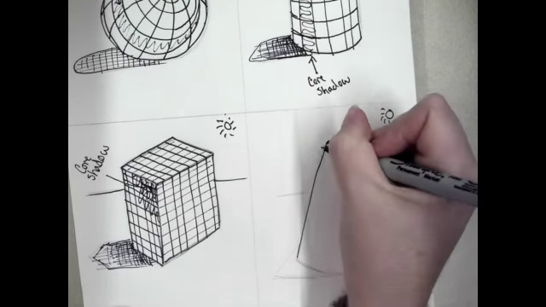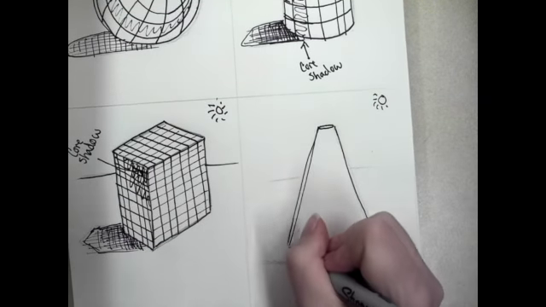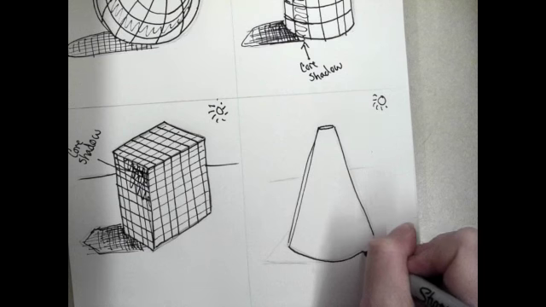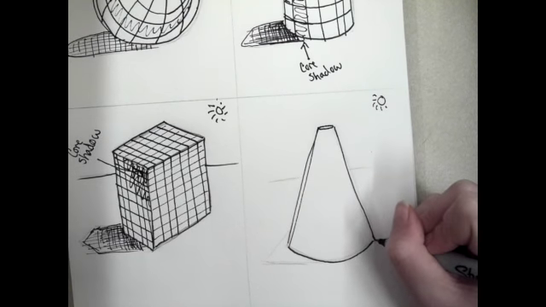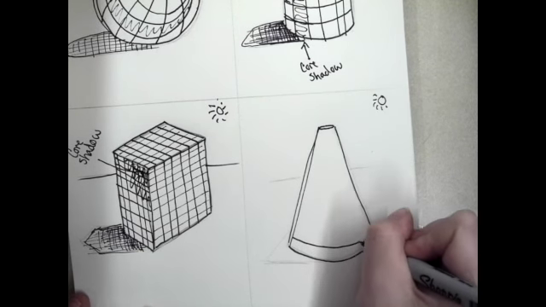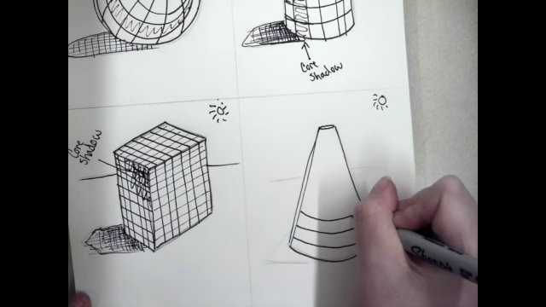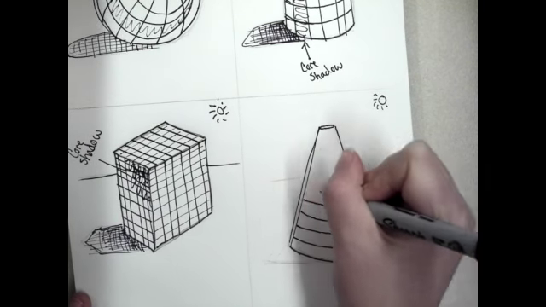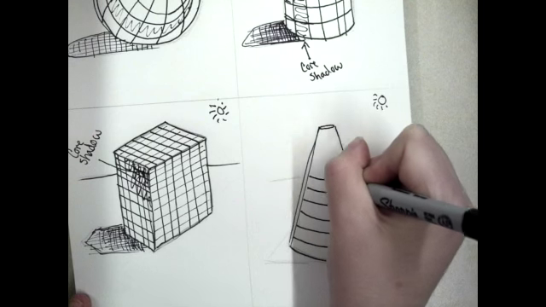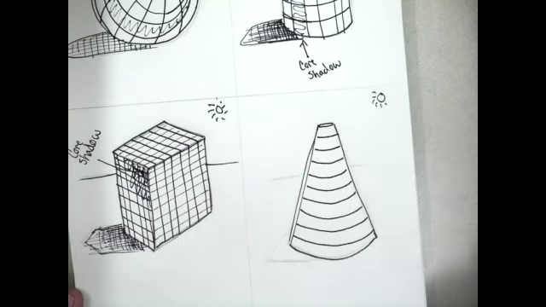For my cone, that's a little wonky on the side there. The bottom of my cone is curved because it is a circle on which that surface sits. So the contours, the directional line of my cone is also going to curve. And as it gets a little closer to the top, it's going to start flattening out as it gets closer to my eye line.